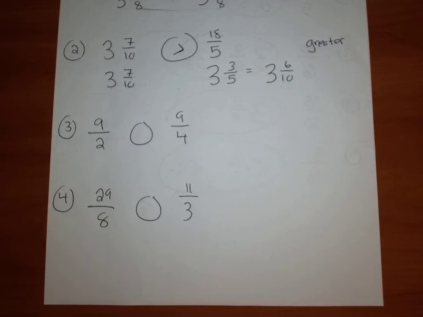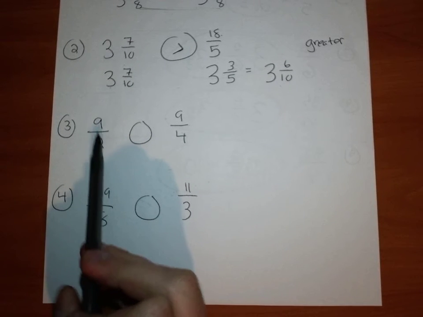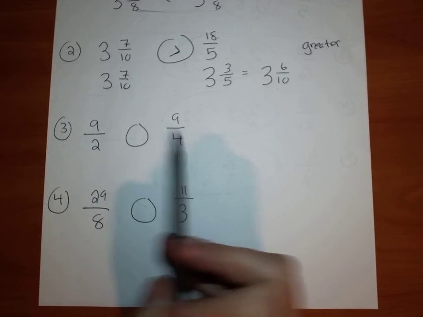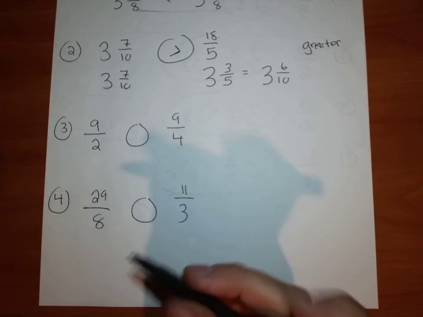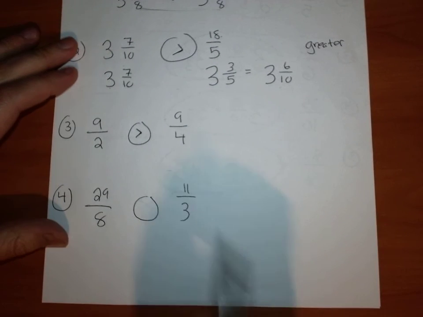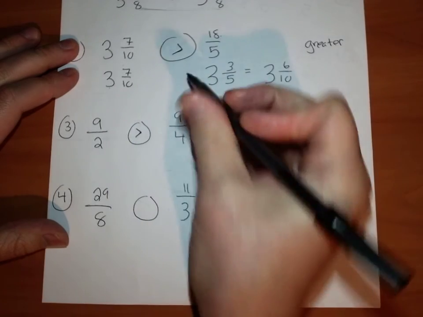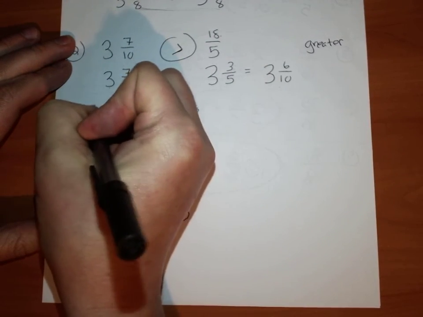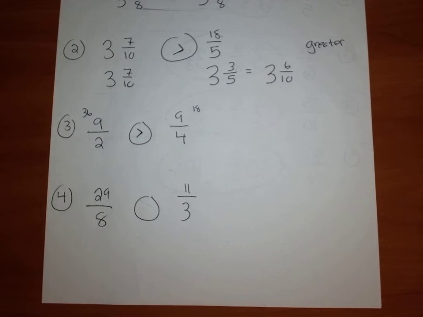Looking at number 3, again, logical thinking here. There's work you can do, there's tricks you can do, but you have 9 halves, so 9 pieces that are halves, or you have 9 pieces here that are fourths. Well, what's bigger, halves or fourths? And halves are going to be bigger. And so using our logical thinking, we can eliminate some work. You could do the other trick. 2 times 9 is 18, and 4 times 9 is 36. That's another easy trick that we've learned. But use logical thinking. Use your tricks before doing a whole bunch of work.